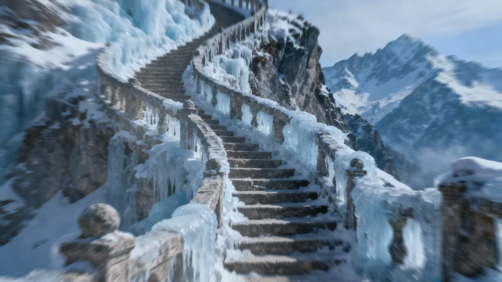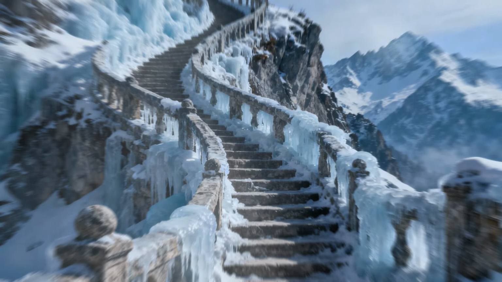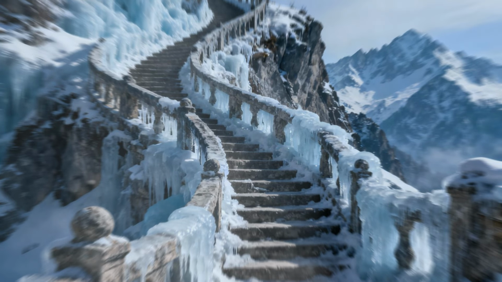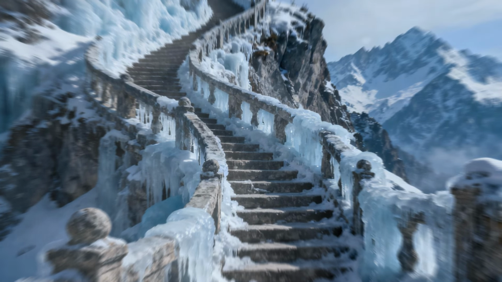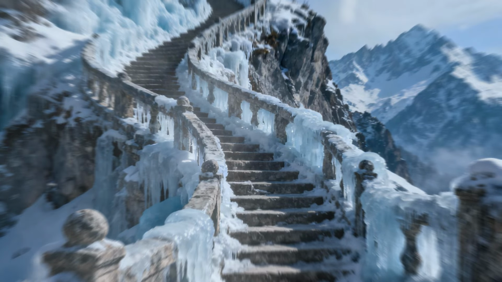It is almost impossible to imagine how different the world looked before that transformation began. Much of the northern continents were green, covered in forests and open plains. Rivers ran freely, and animals grazed across lands that today we know only as frozen tundra.